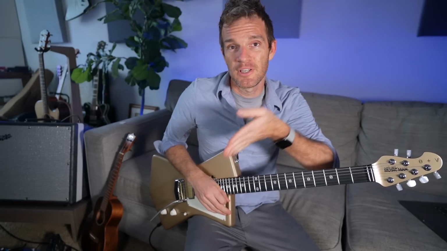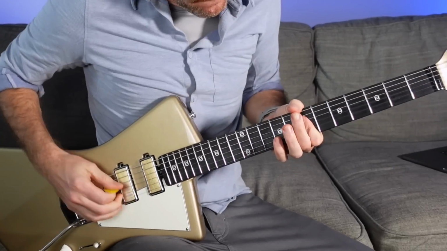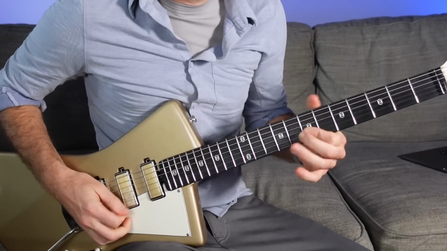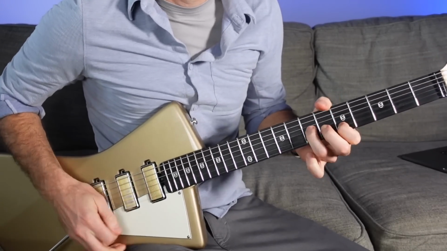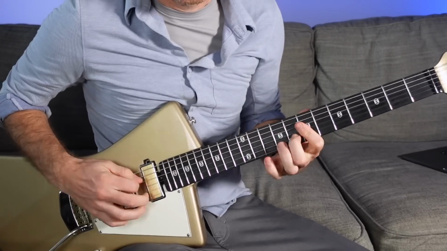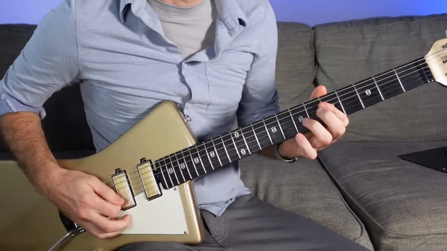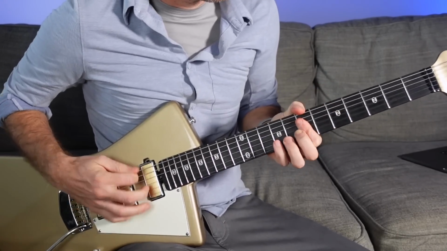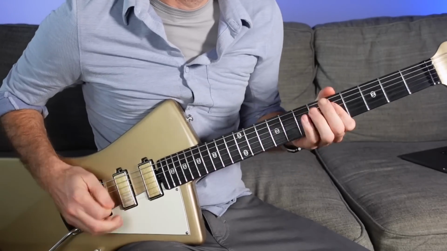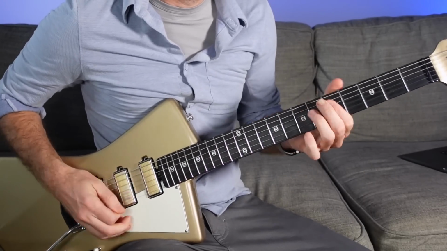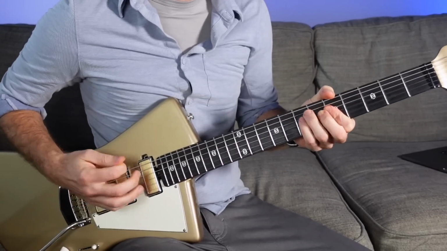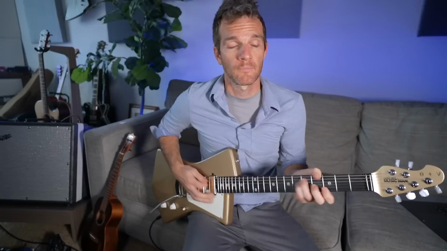So let's do something in the key of G that's basically just D major to C major, and then D, C, G. It'll sound like this. Okay, so basically we just have 3 chords, and then there's riffing going on before and after each chord.